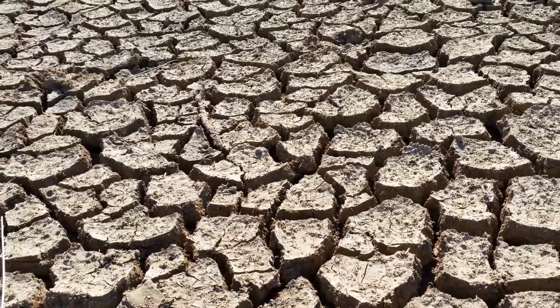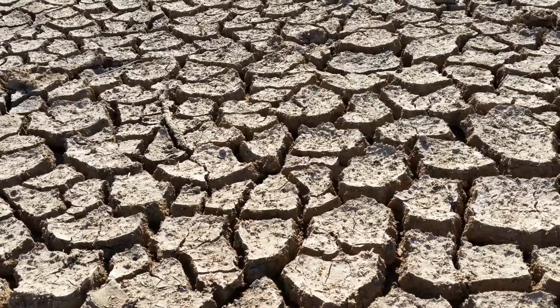Fortunately, a lot of research is being conducted on how we can protect our workers from the threats created by a changing climate.